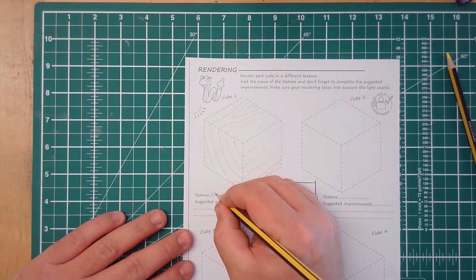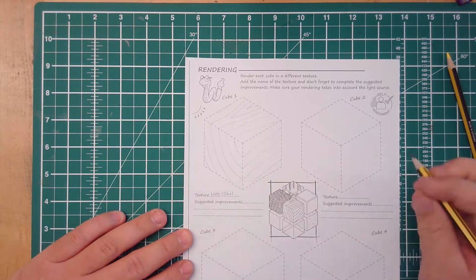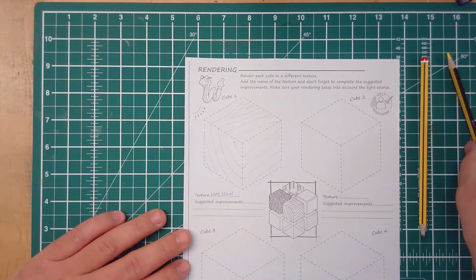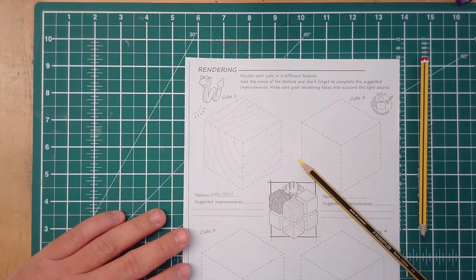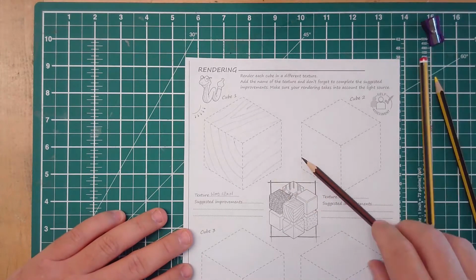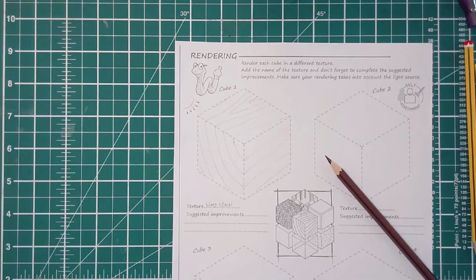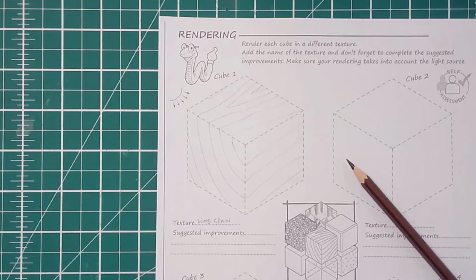Just add on the texture I'm trying to achieve. So I've got wood grain, and to do that you'll need a nice sharp yellow and a nice sharp brown pencil. So I'm just going to try and zoom in a little bit. Hopefully help you out a little bit.